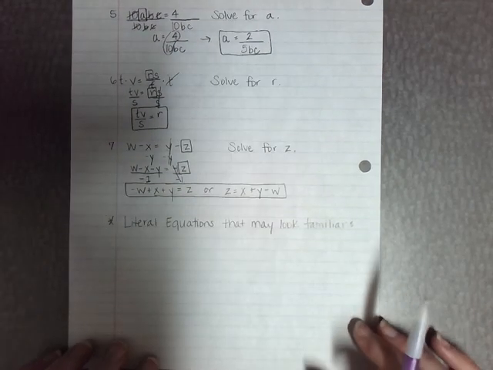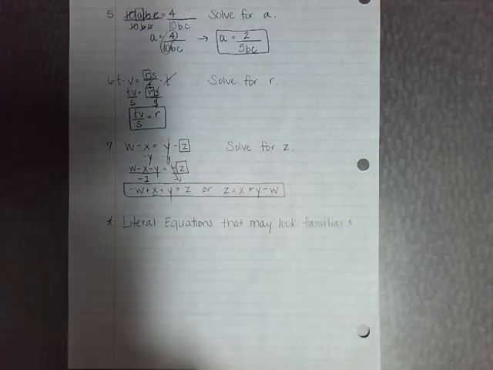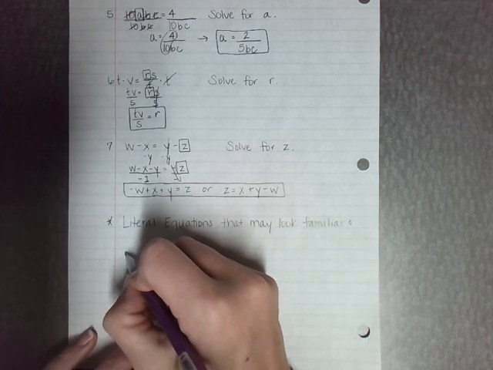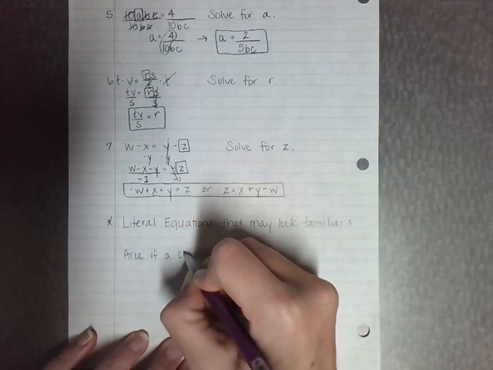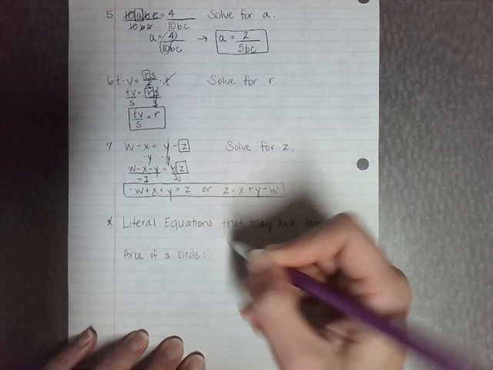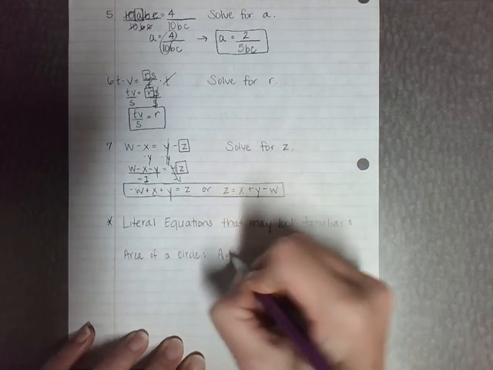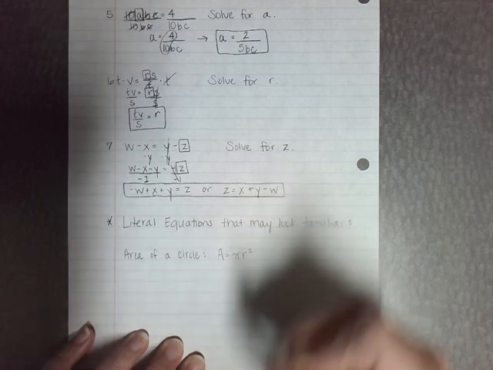Now I want to talk about some literal equations that may look a little bit familiar to you. This may seem like a new concept, but you've actually been using literal equations for a really long time. If you think back to some of your geometry formulas that you've had to memorize over the years, all of those would be considered literal equations. For example, the area of a circle. The formula for area of a circle is area equals pi r squared.